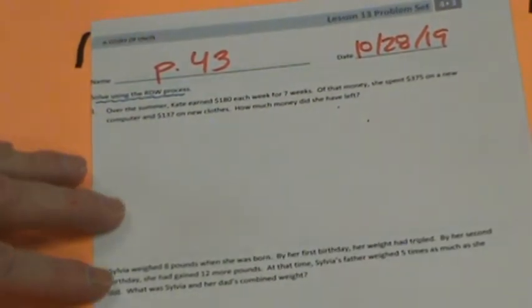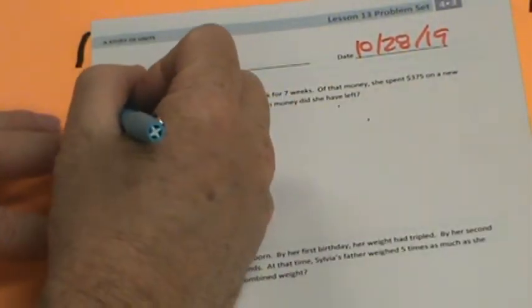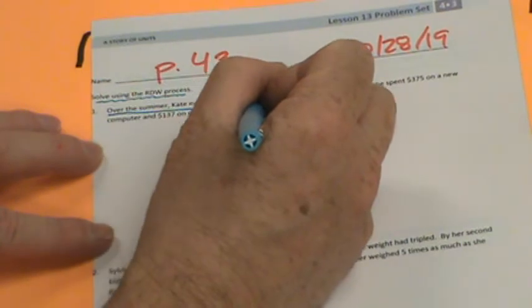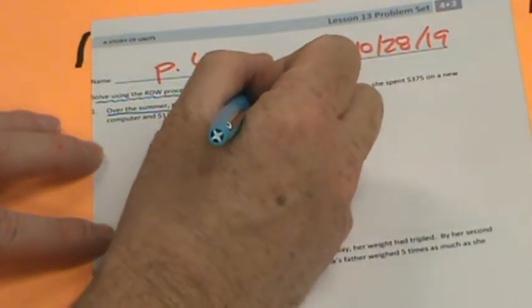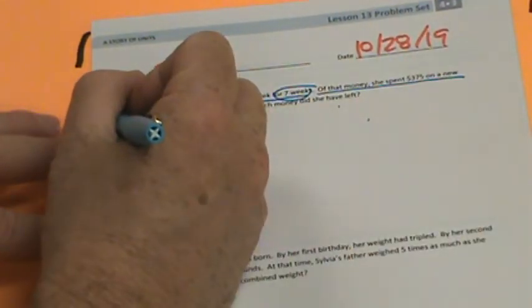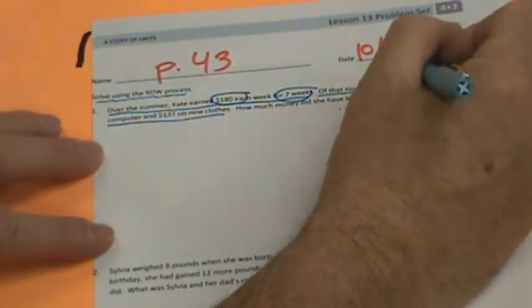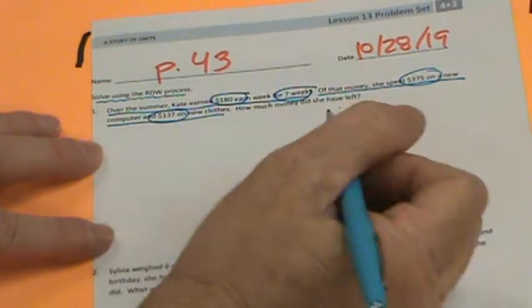It says solve using the read, draw, write process, RDW. We know all about that. So let's read first. We're going to underline what we know. Over the summer, Kate earned $180 each week for 7 weeks. $180 for 7 weeks for each week. Of that money, she spent $375 on a computer and $137 on new clothes. It's going to ask how much money did she have left.